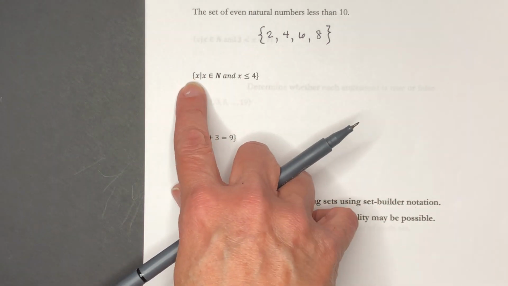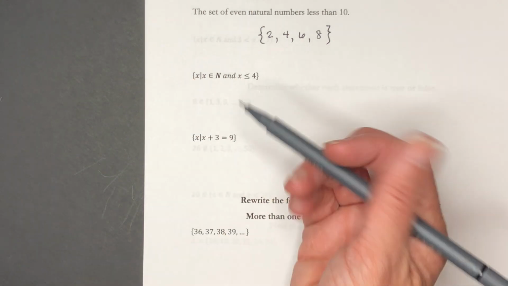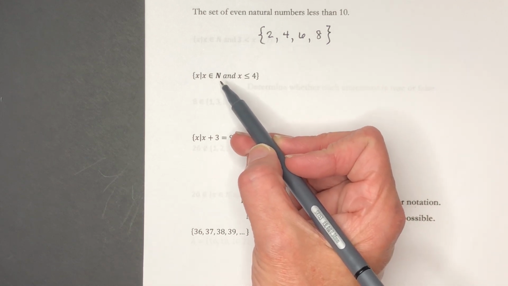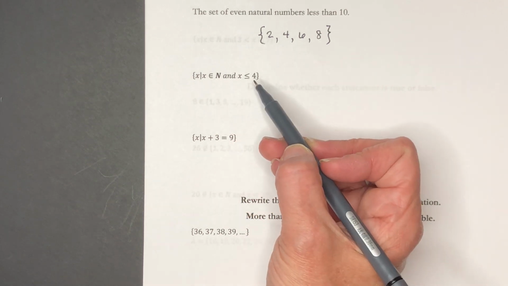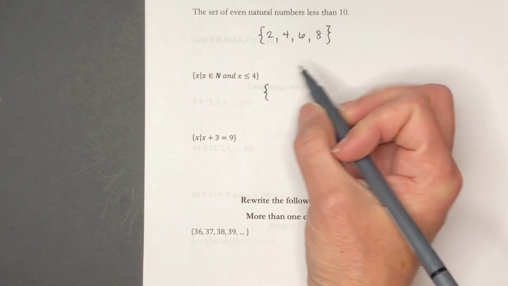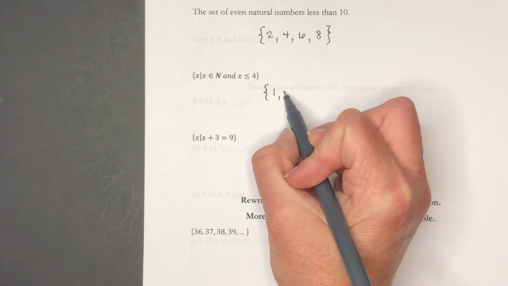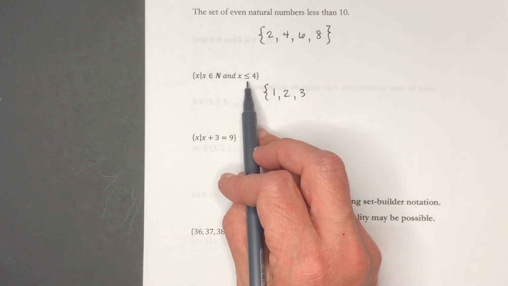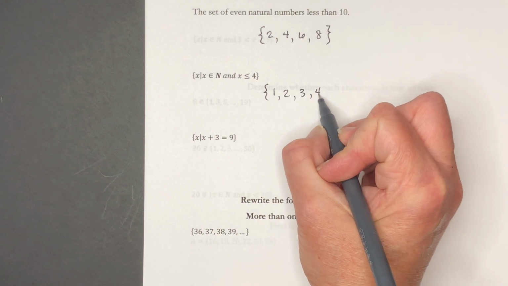So let's try this one. This is written in set builder notation. This says, I want everything that is a natural number and is less than or equal to 4. So natural numbers begin with 1, and then 2, and then 3. And the next one would be 4. It's allowed to equal to, so this time a 4 is included.